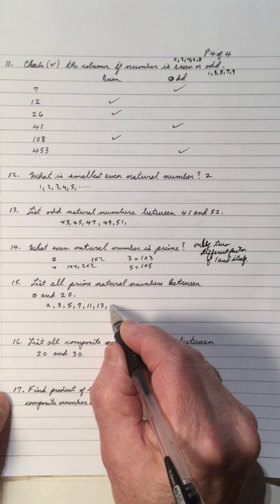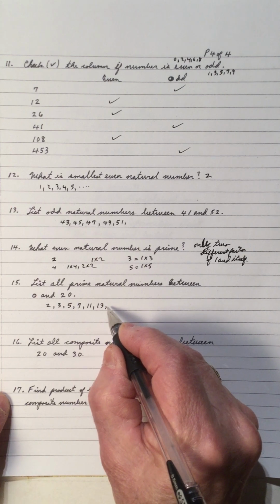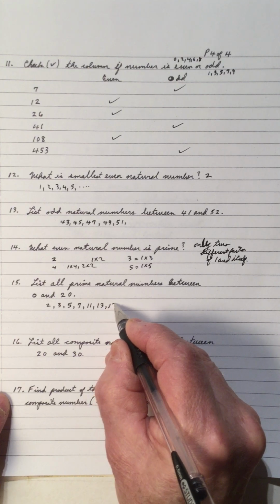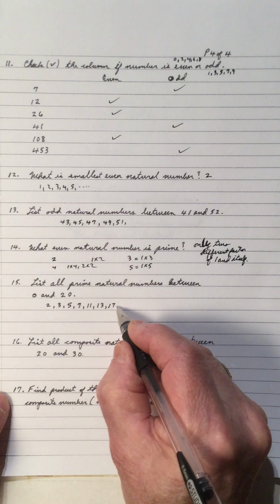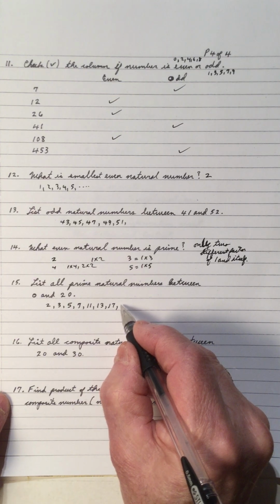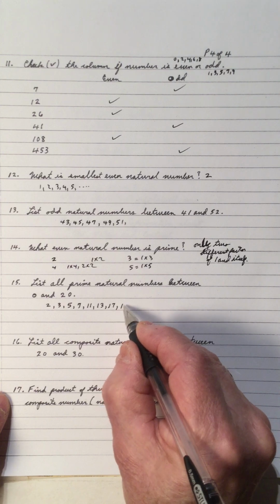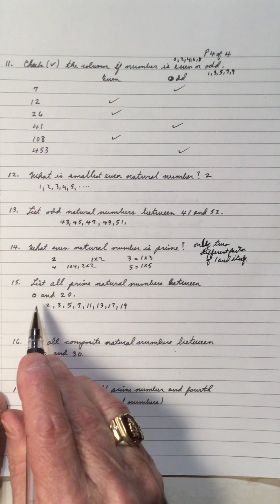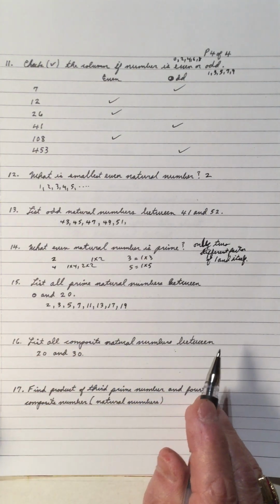15, 1 and 15, 3 and 5. 16, 1 and 16, 4 and 4, 2 and 8, not prime. 17 is prime. 18 is not prime: 1 and 18, 2 and 9, 3 and 6. 19 is prime. So that's all the prime numbers between 0 and 20.